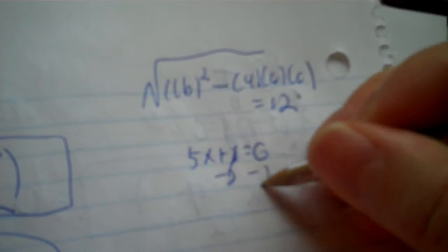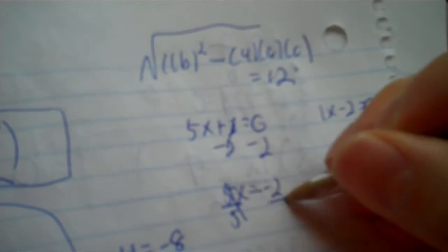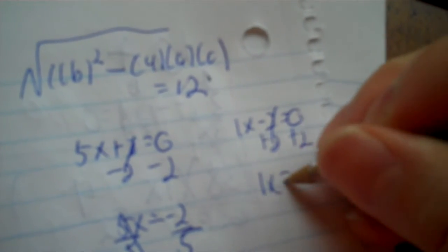So 5x plus 2 could equal 0, 1x minus 2 could equal 0. So I subtract 2, that's negative 2, divide by 5. We'll just keep that as negative 2/5, and then here we plus 2, 1x equals 2, and that would just be 2. So negative 2/5 and 2 would be the answers to the third example.